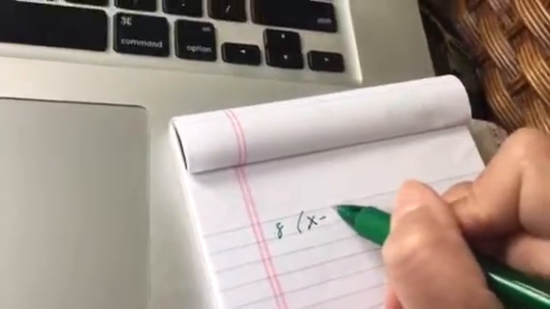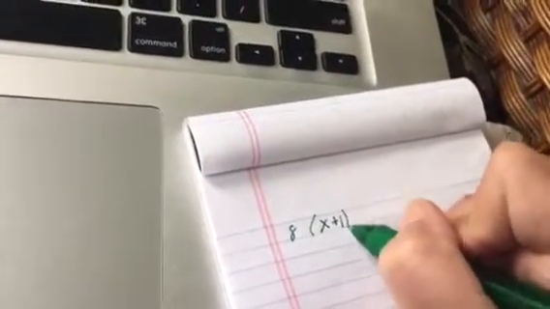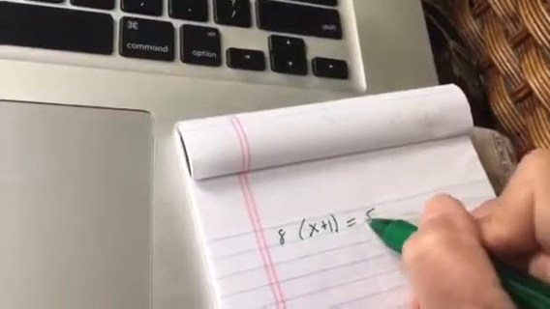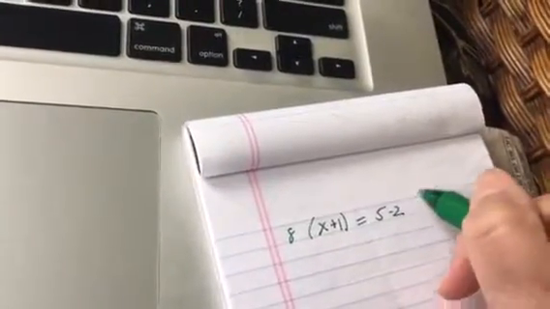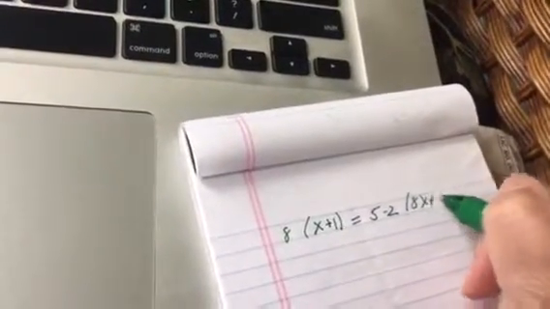I'm trying to hold the camera and do this at the same time, so let me just write this down. 8 parenthesis x plus 1, equals 5 minus 2, 8x plus 6.